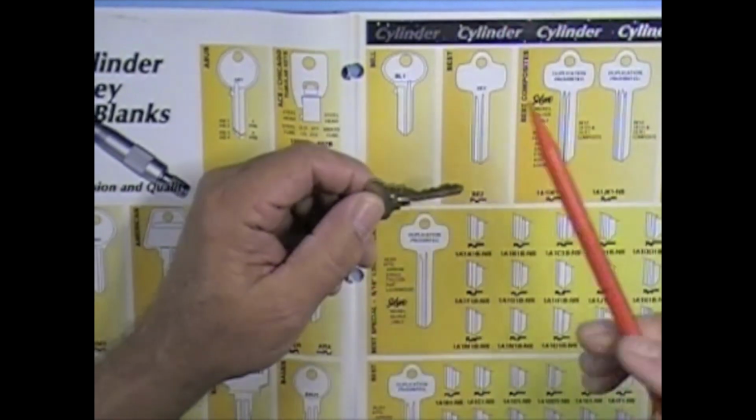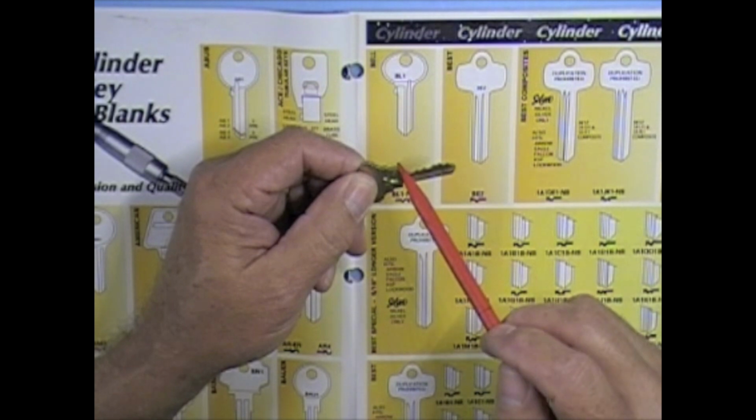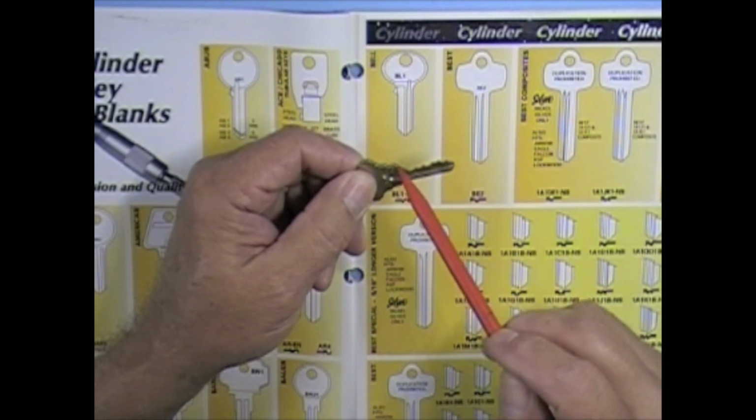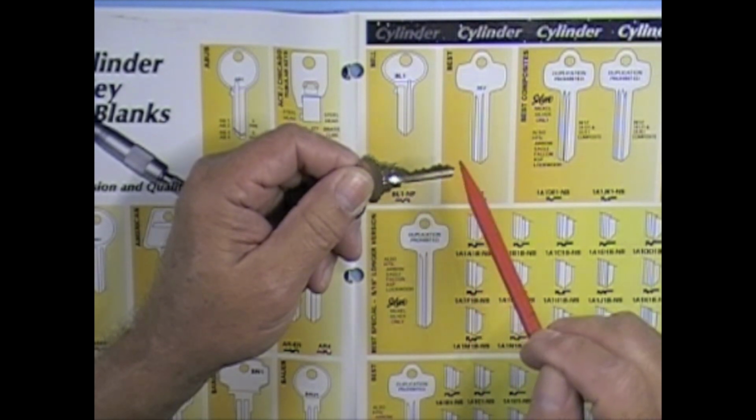Now on the shoulders, again, some keys have a shoulder or a stop on one side. Some have it on both sides, like this key does. Some keys do not have a stop. They are stopped by the tip of the key.